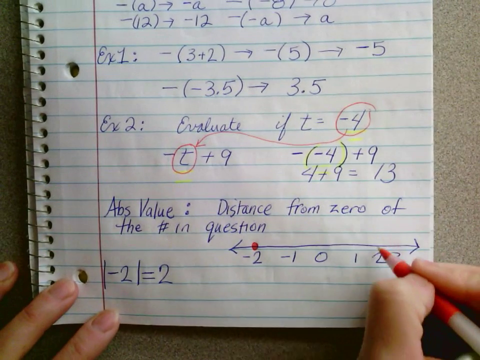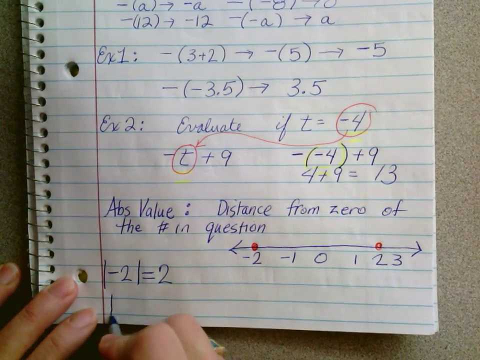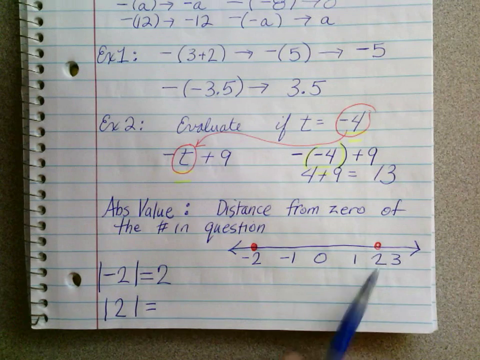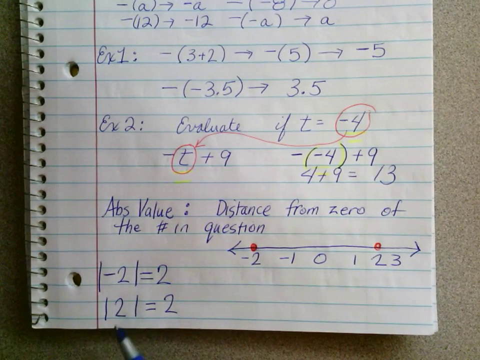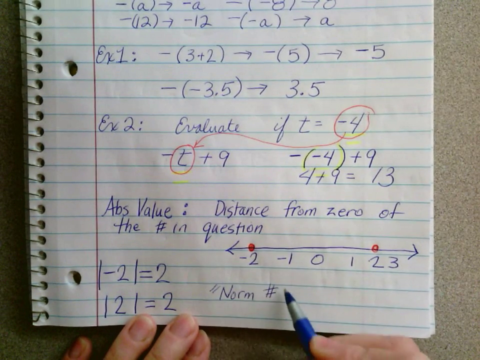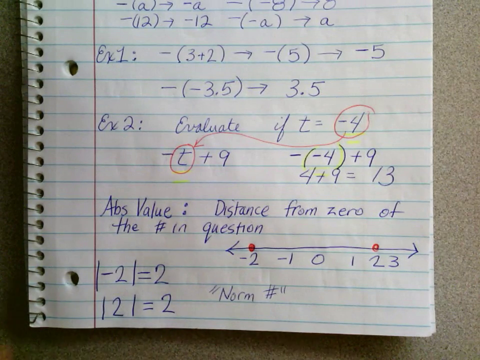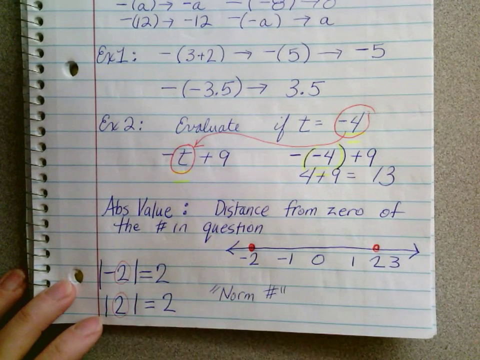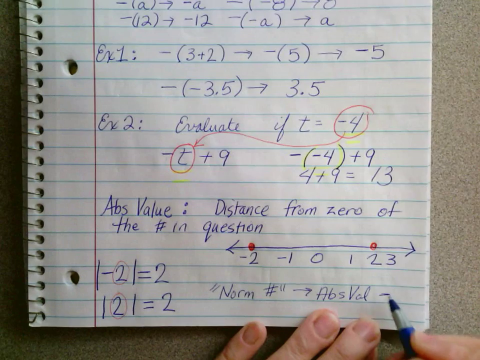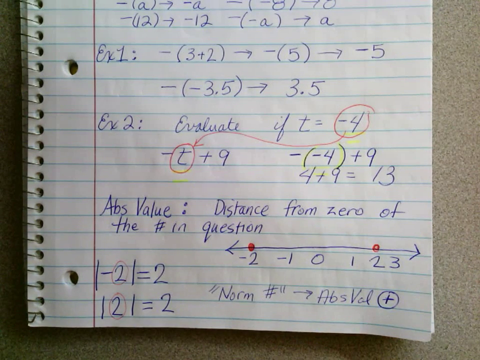What if I asked you for the absolute value of +2? What would you tell me? 2. So what that tells us is whatever the normal number in the box is, you look at it and you say, well, that's the kind of normal number. That is what you put as the absolute value. It's always going to be a positive answer. Okay? I'm going to give you guys a second to copy that and then I'm going to flip it.